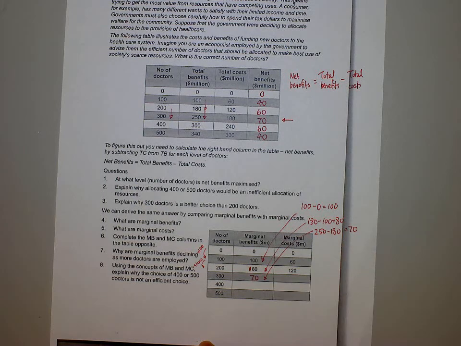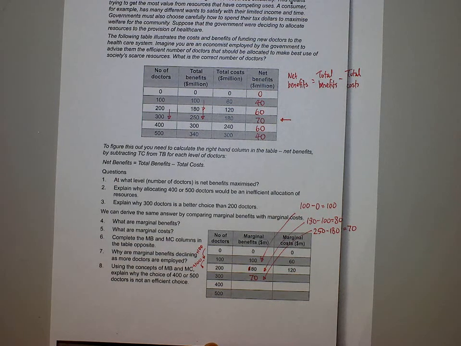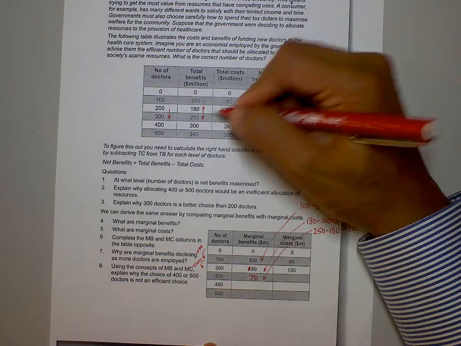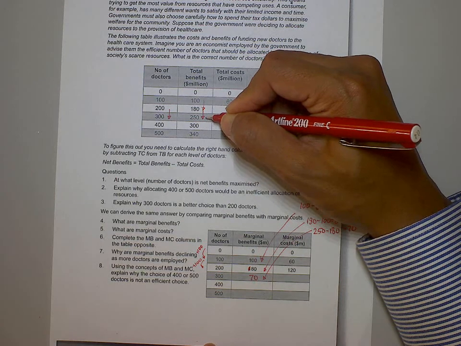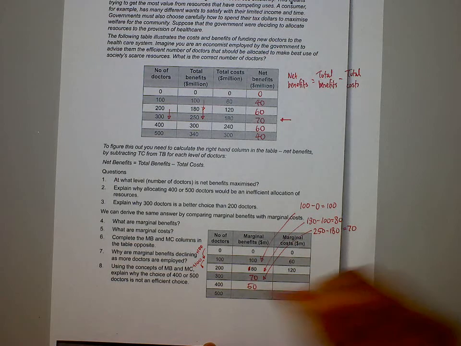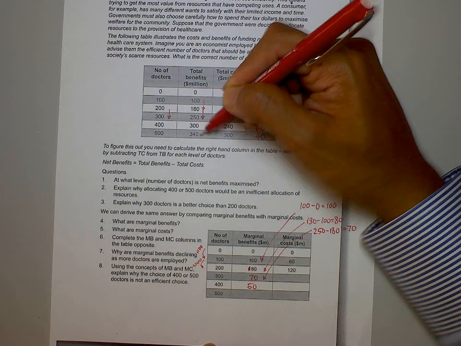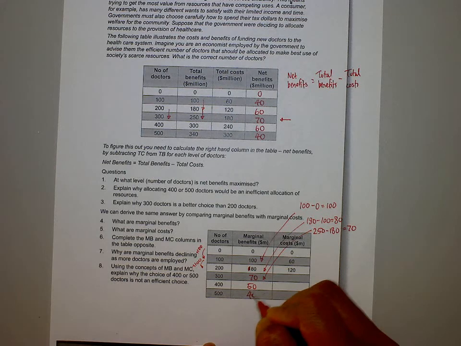Okay, so that is the process you need to do for each cell, for each row, to calculate the marginal benefit of each increase in the doctors employed. Alright, so 100, 80, 70. If you want to go from 300 to 400, total benefits moves from 250 to 300. What's the difference between those two? It's 50. If you're moving from 400 to 500, what's the difference between 300 and 340? That is 40.